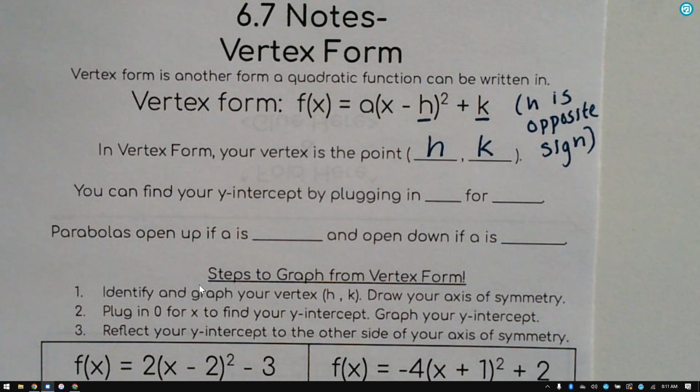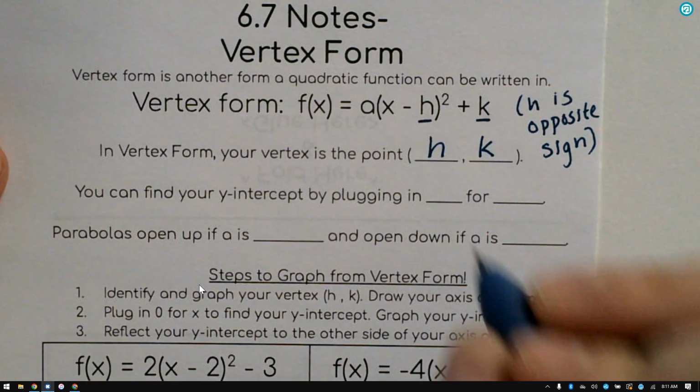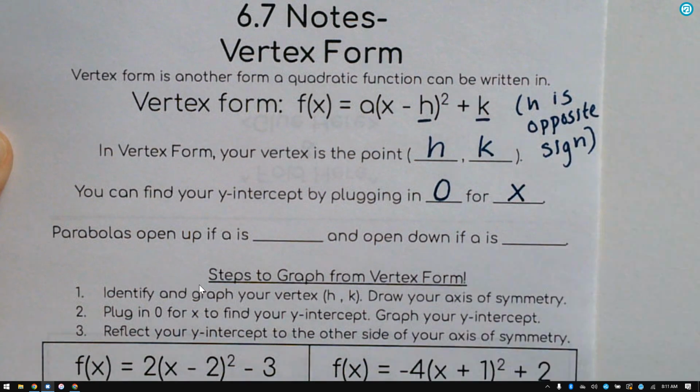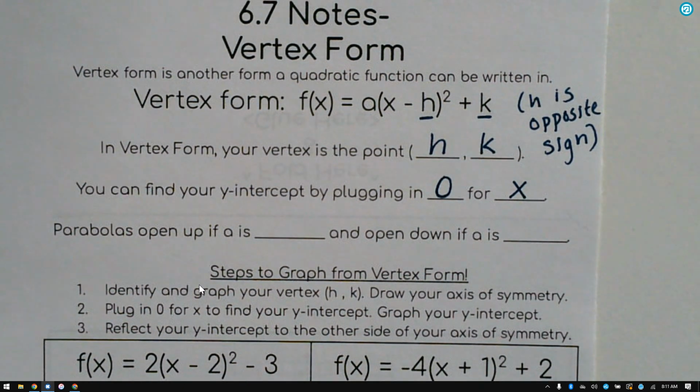You can find your y-intercept of your quadratic by plugging in 0 for x. So that's the same thing we did in standard form when we plugged in 0 for x. It's just going to be a couple more steps this time, but we'll be able to do it all in our calculator.